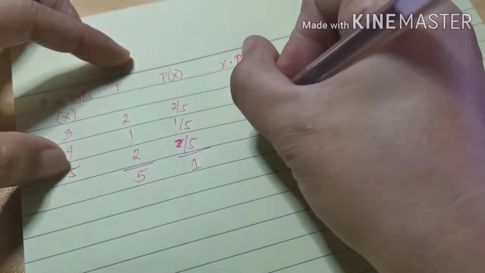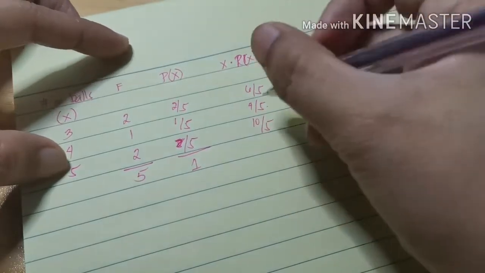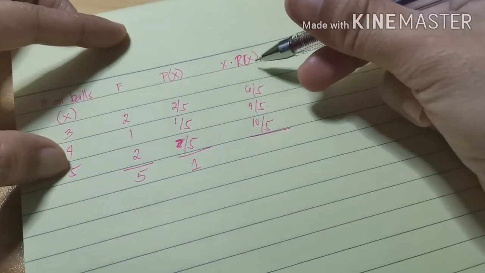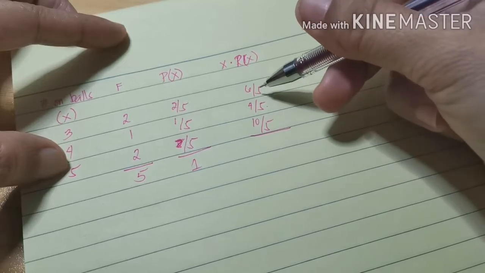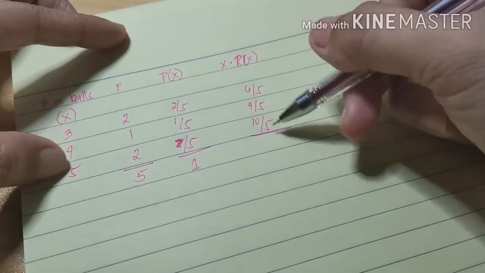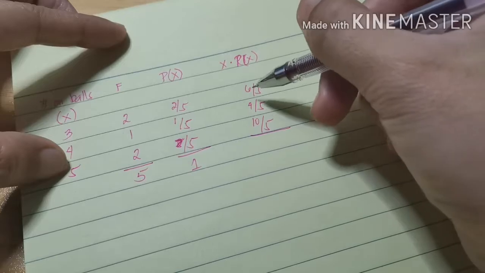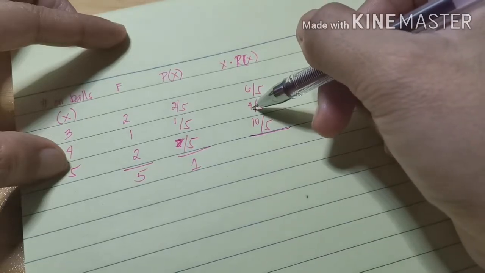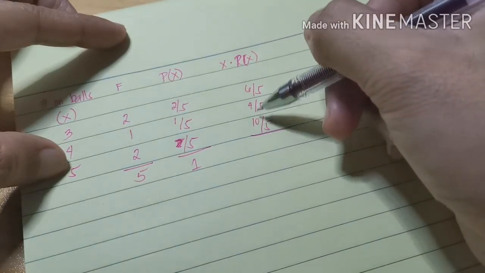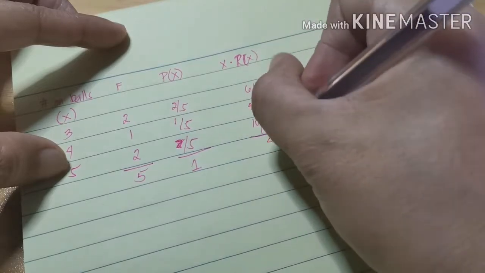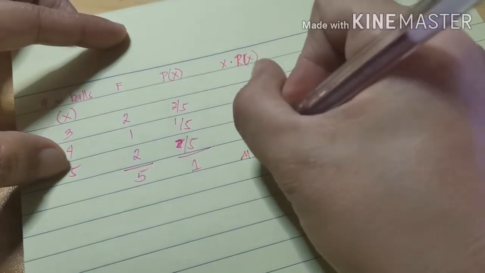And then 5 times 2 is 10 over 5. And then we are going to get the total. Okay, that will be 6 plus 4 is 10 plus 10 is 20 divided by 5 is equal to 4. Therefore, our mean is equal to 4.